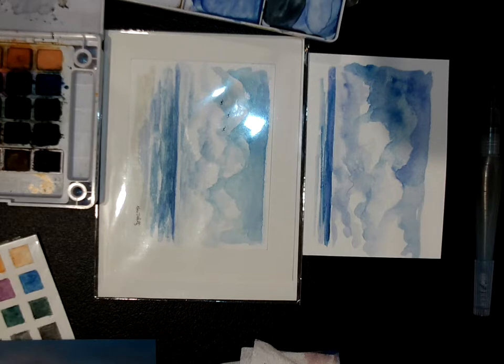Yeah, that blue's fine. Any of the blues can be fine. Whatever one you want your sky to be, just make sure there's enough water in it. Okay. Go ahead and blend out this sky part before it dries. It's not wet on the edge.